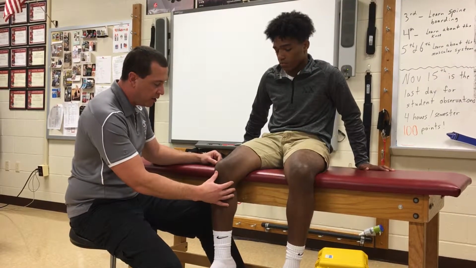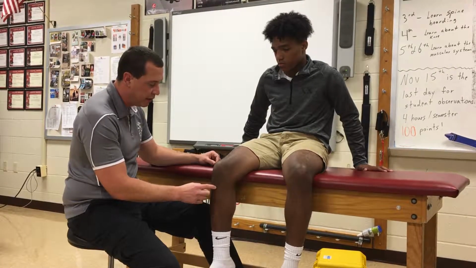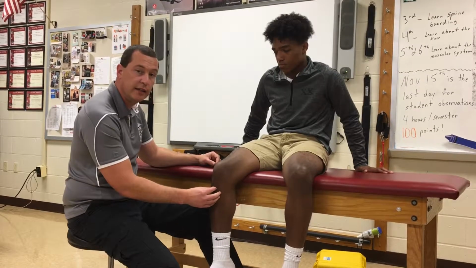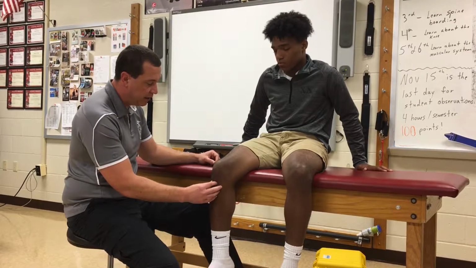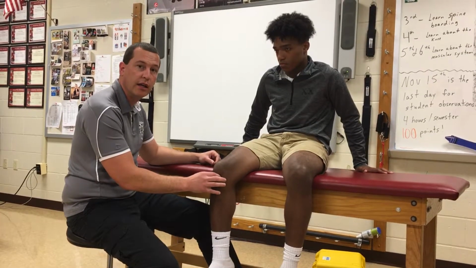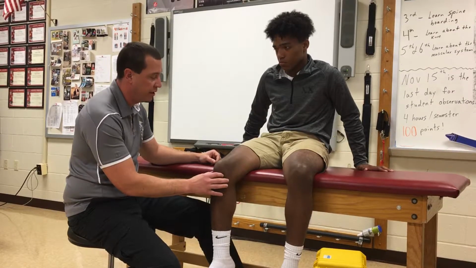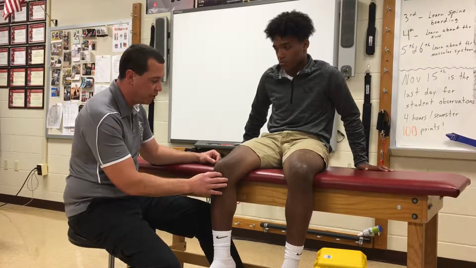Following down the patella tendon, you've got the tibial tuberosity right here where the patella tendon inserts, and then just medial and lateral to that patella tendon we have the joint line, and we'll talk about some specific structures that are inside of the joint itself.